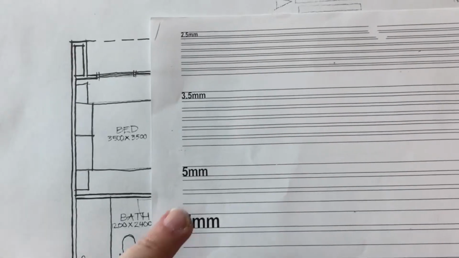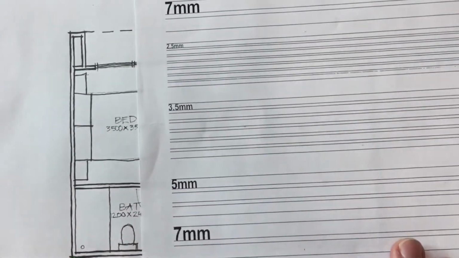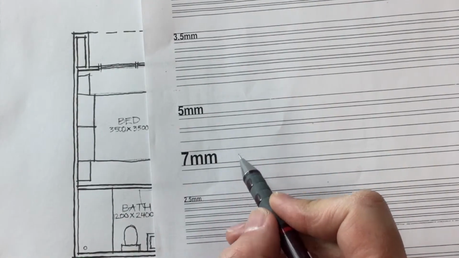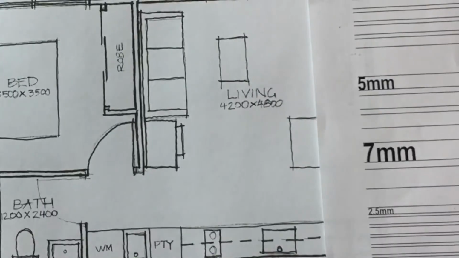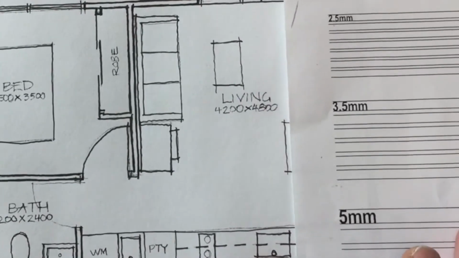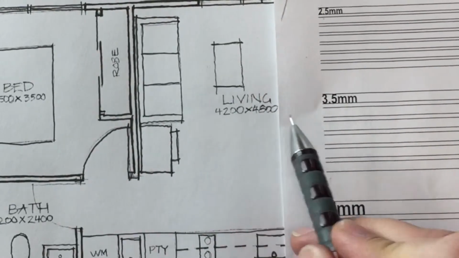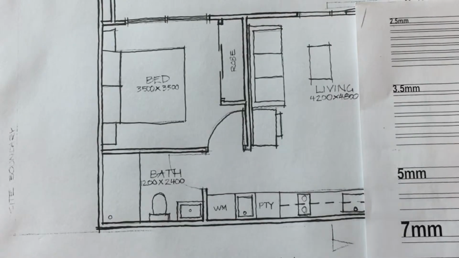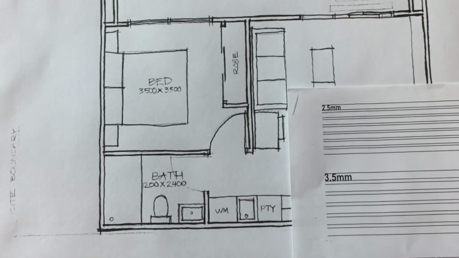So the next thing we're going to look at is text. I've got some lines that I've drawn here at the height of the text that I want. So this is a 7mm high text, a 5, a 3, a 2.5. So maybe the room names might suit for it to be a 3.5, because that's what we've used there. And I've put the room size underneath in a 2.5mm high text. And then we have the labels here. I've chosen to do them at 5, but you could do them at 7 as well.